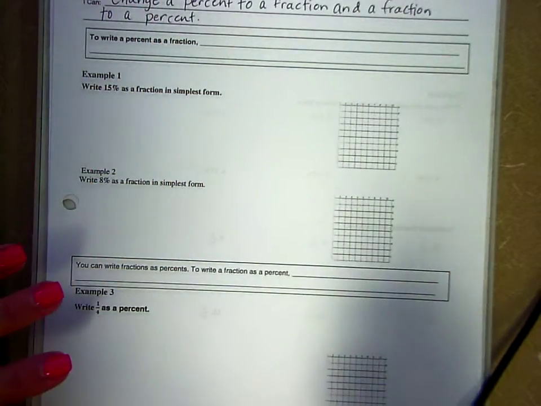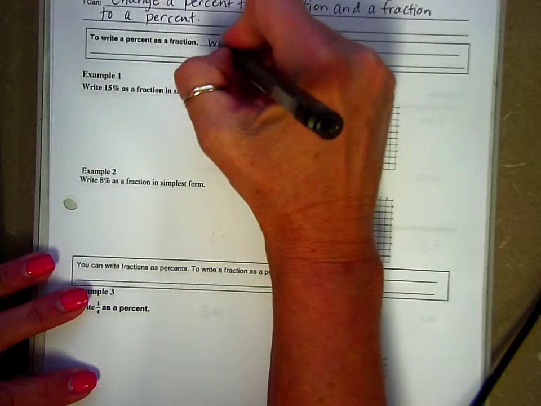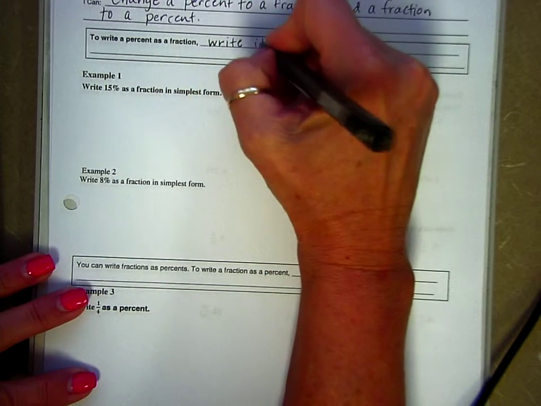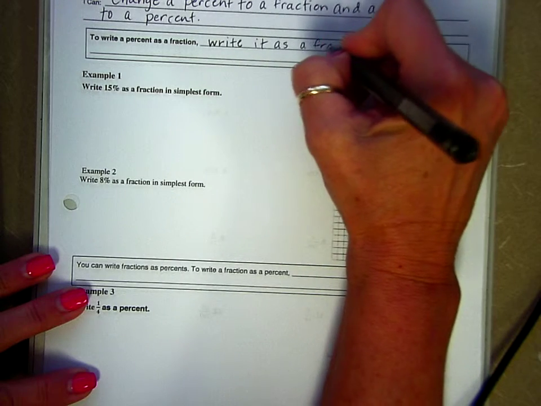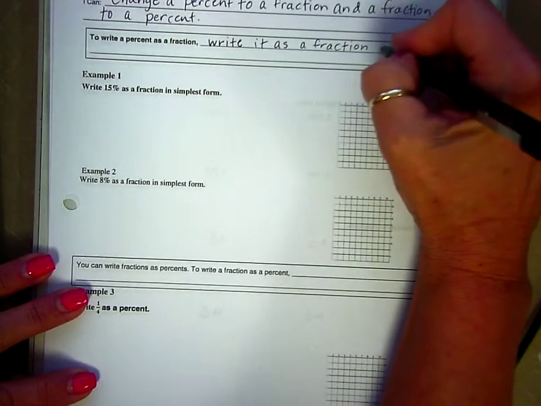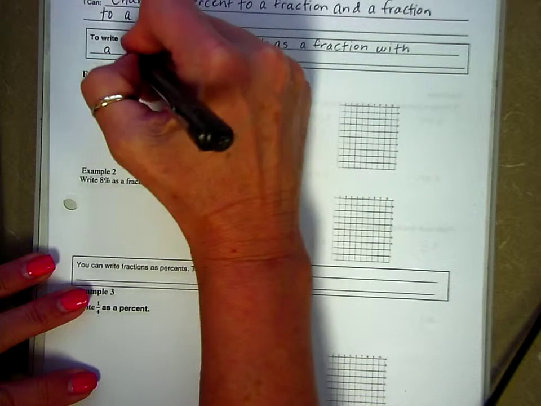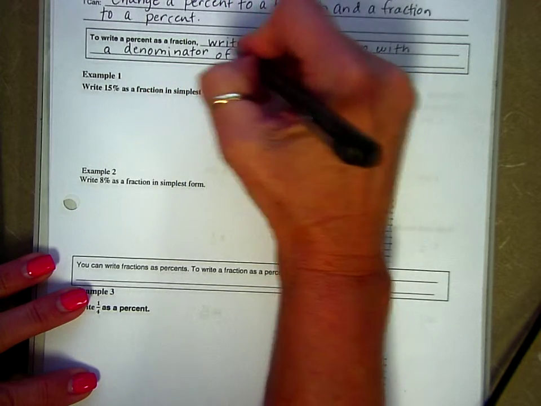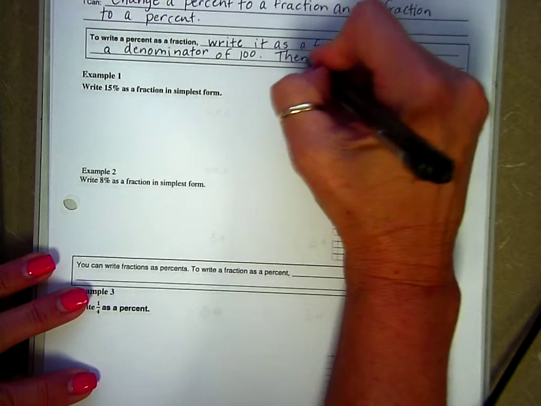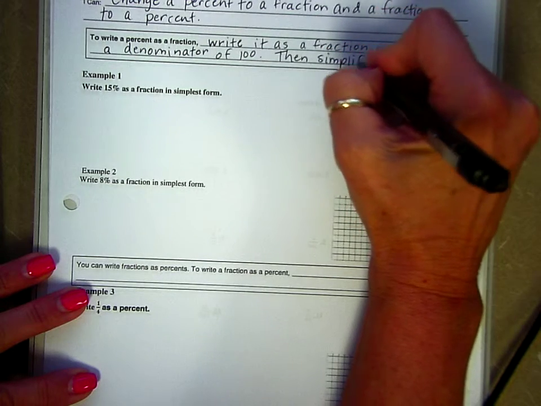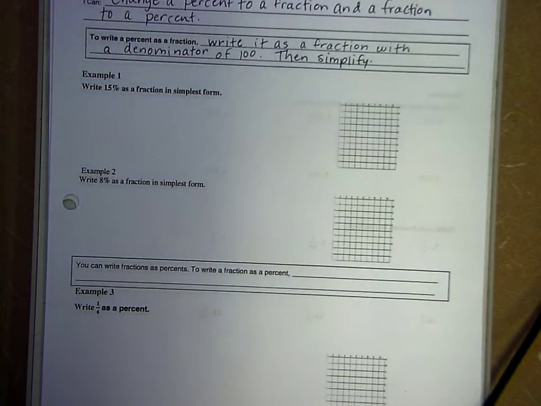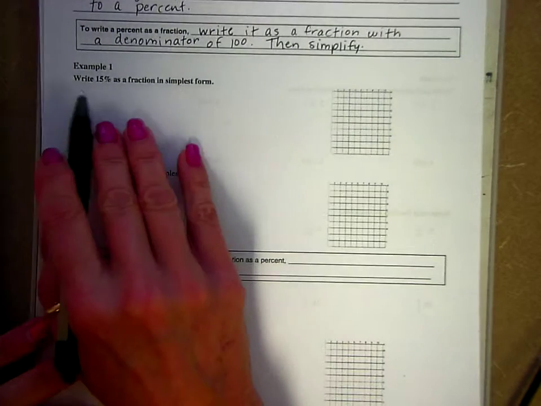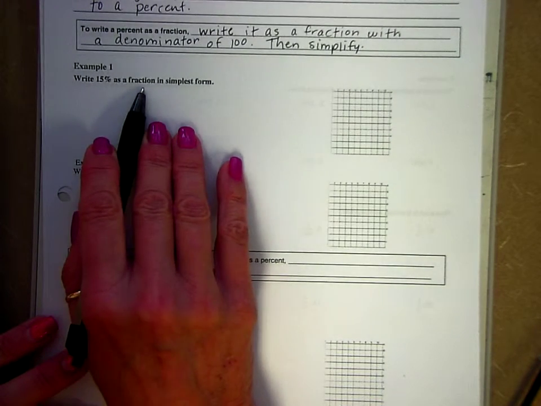All right, in order to write a percent as a fraction, you write it as a fraction with a denominator of 100. Then simplify. So to write a percent as a fraction, you write it as a fraction with a denominator of 100, then simplify. So looking at example number 1, it says, write 15% as a fraction in simplest form.